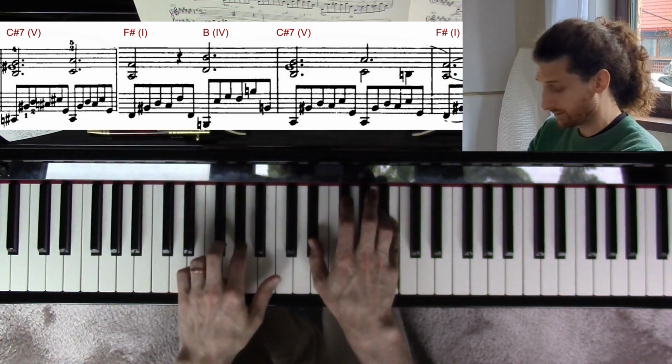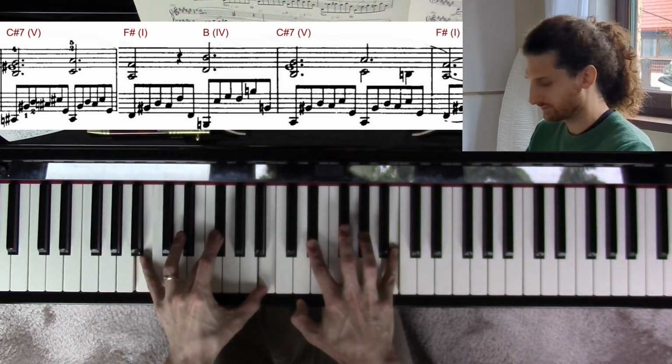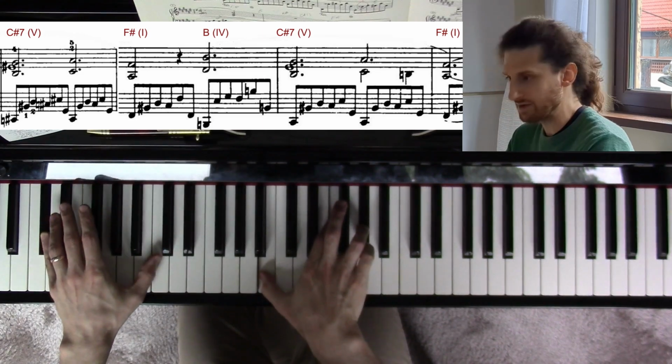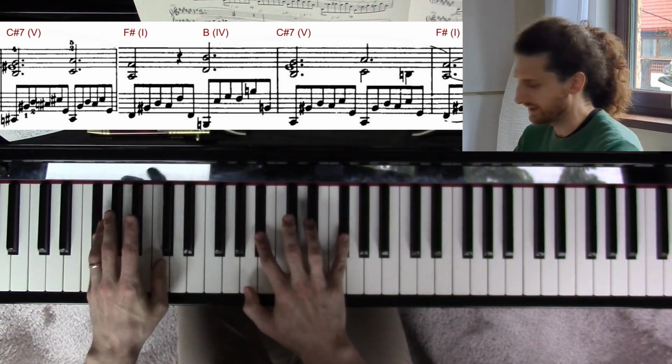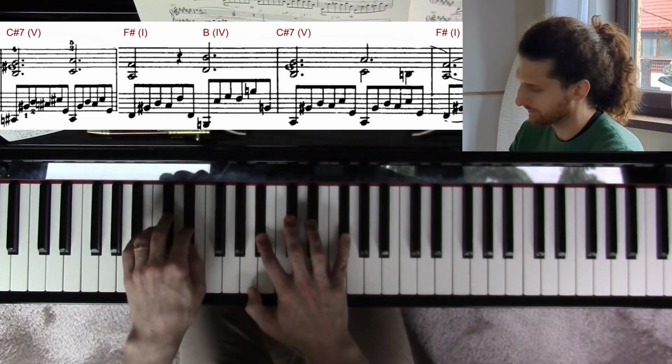On the B chord, we're targeting F sharp. And then we repeat. On the C sharp chord, this is the same pattern. And then on the F sharp chord, same pattern.